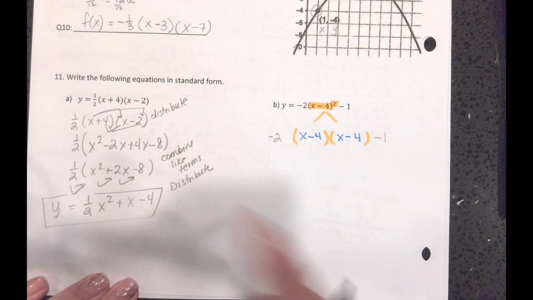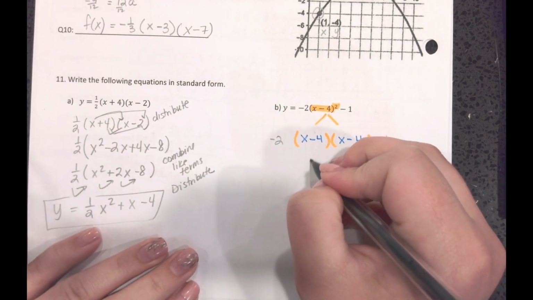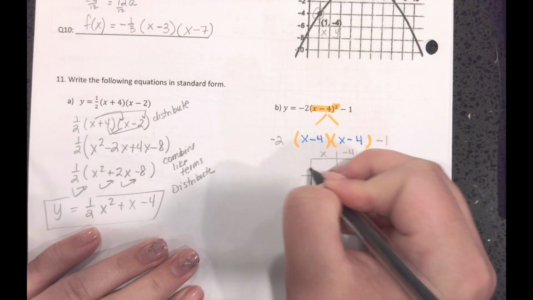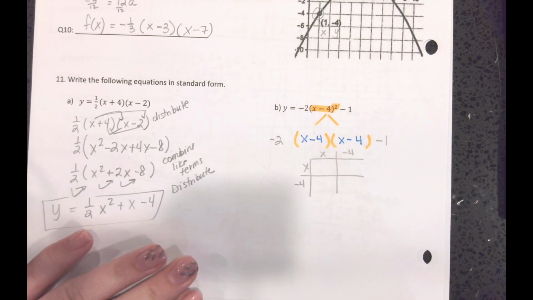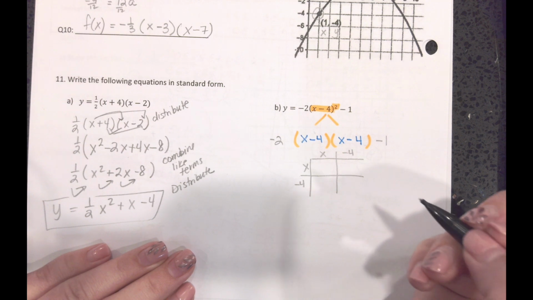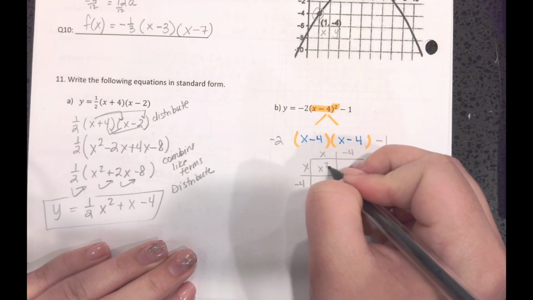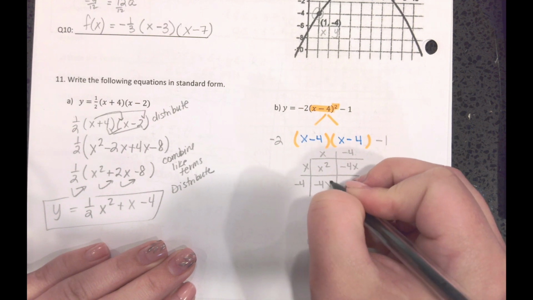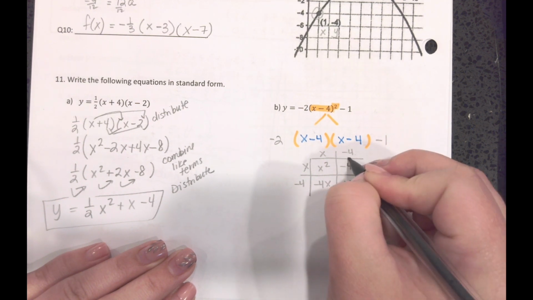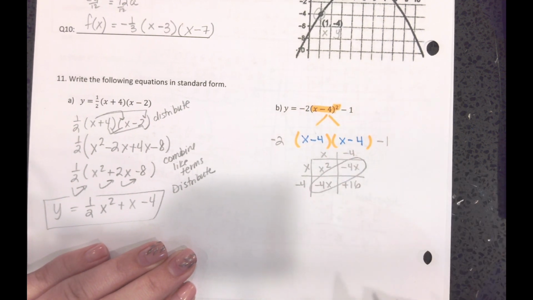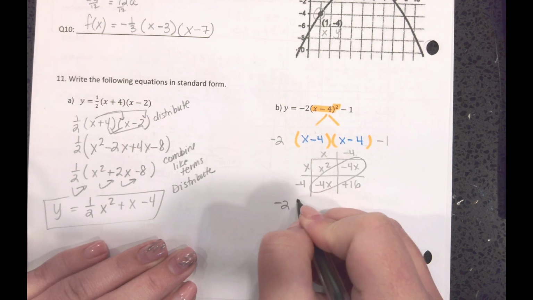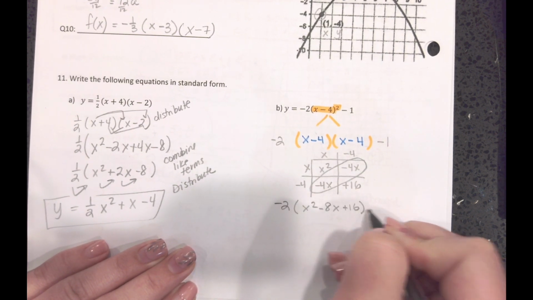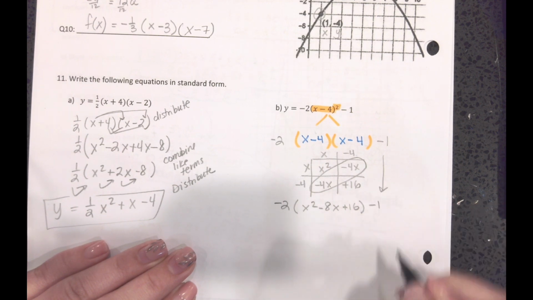Now here I distributed using arrows. I'm going to show you a box method. Depending on where your mathematical background is, sometimes instructors use a box method, like a multiplication table. X times x is x squared. X times -4 is -4x. -4x here, and a positive 16. This needs to be combined as like terms, so we got -2 parentheses x squared minus 8x plus 16, and we got our -1 on the outside.